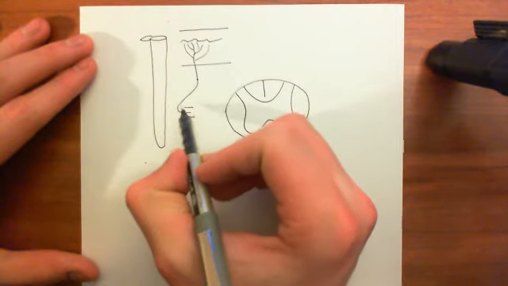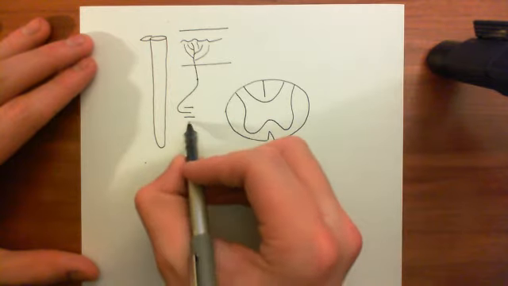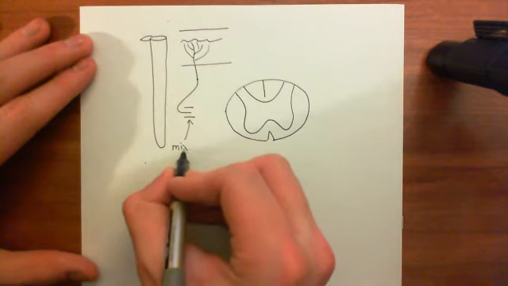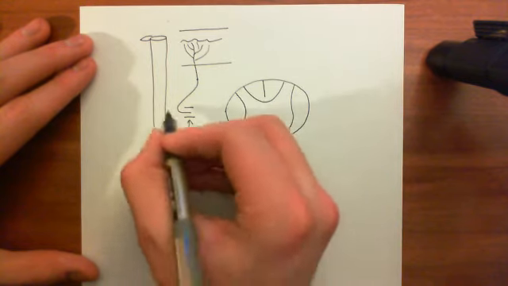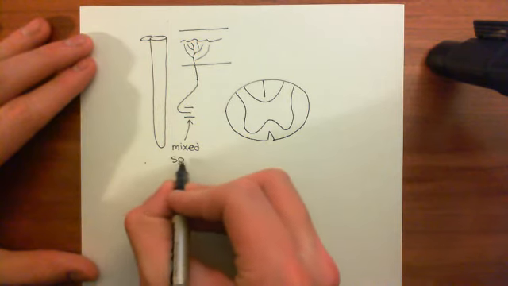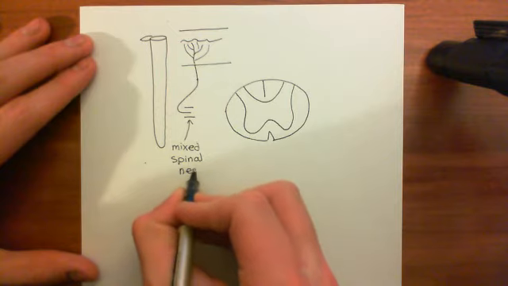We are talking about sensory neurons, so we're talking about going into the spinal cord, but of course the whole point of the mixed spinal nerve is that it contains both sensory neurons and motor neurons. The sensory neurons will be coming back into the spinal cord, and the motor neurons will be leaving the spinal cord. So this is a mixed spinal nerve.